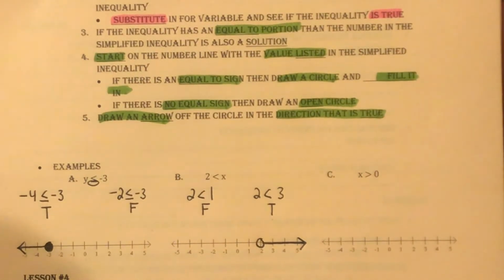All right, well, last example here, example C. I'd encourage you to try this on your own, so make sure you pause the video, then when you're done, check your answer with mine. So example C says x is greater than 0. So my number is 0 here.